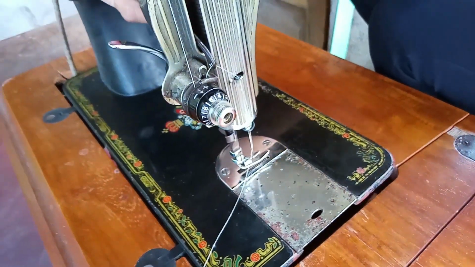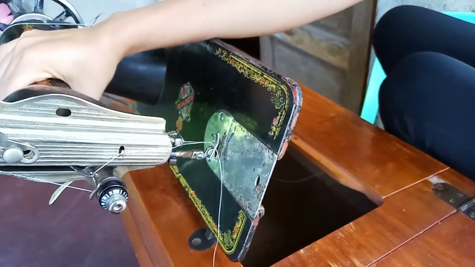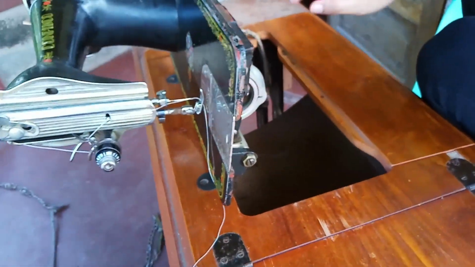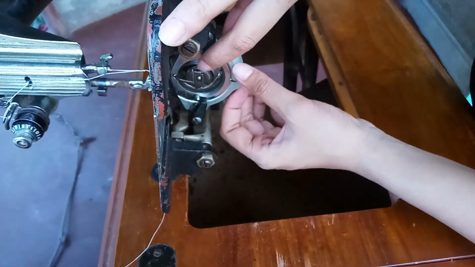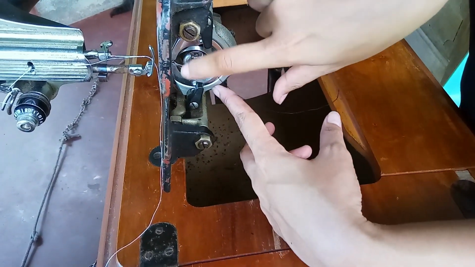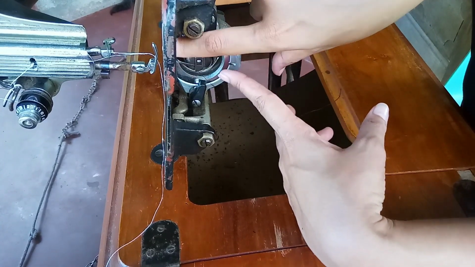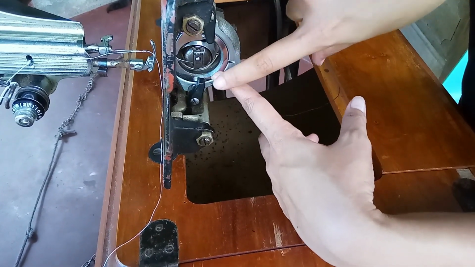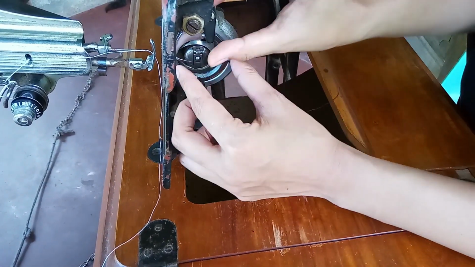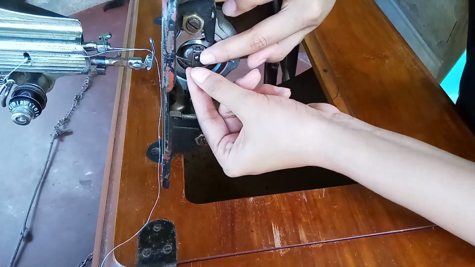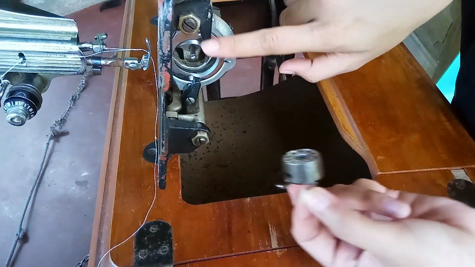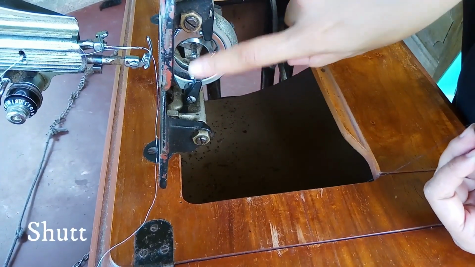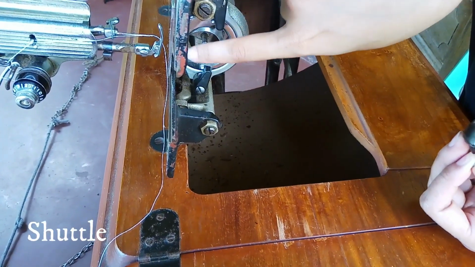So we will open this up so that you can clearly see where the bobbin case, bobbin, and the shuttle are. As you can see, the whole thing there is the shuttle, which holds the bobbin case while sewing. So we will unlock the bobbin case so that you can clearly see what's inside. This is the shuttle, the whole thing.